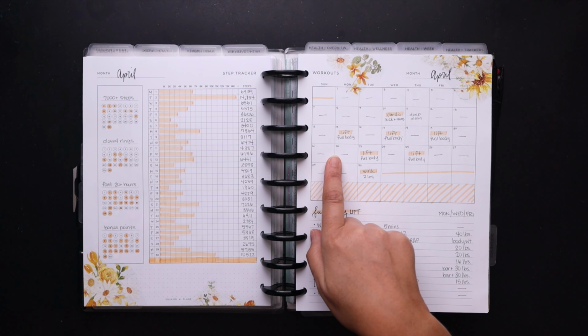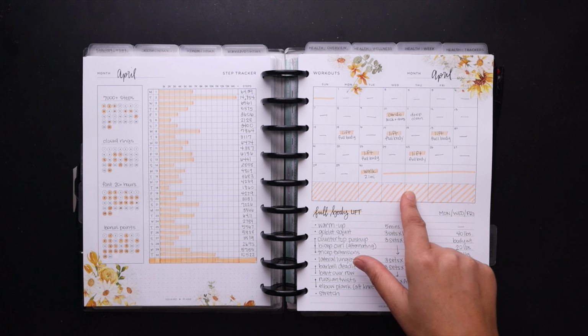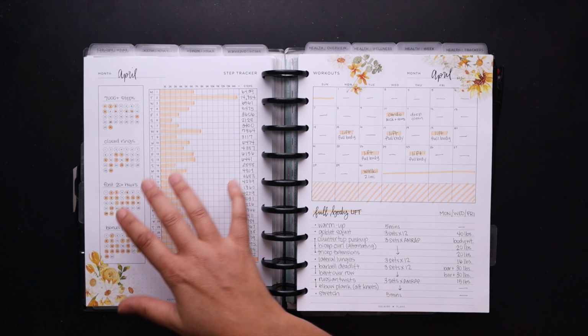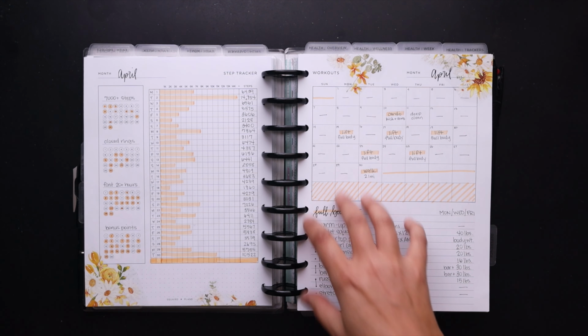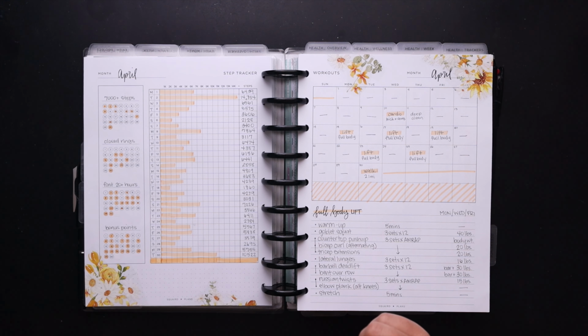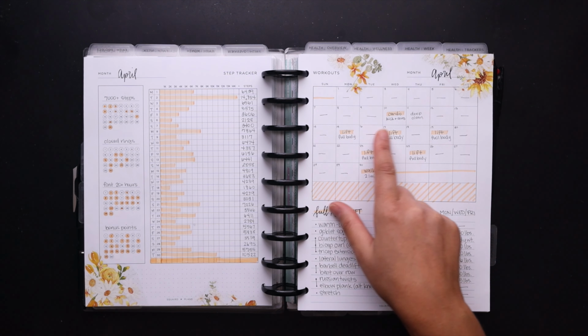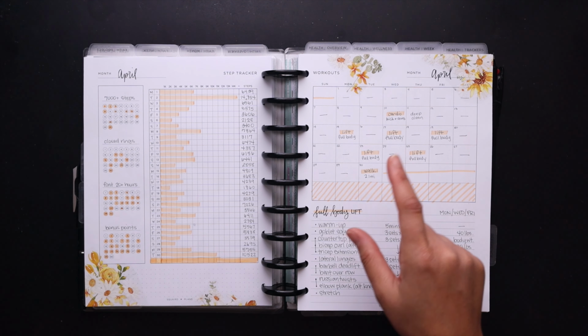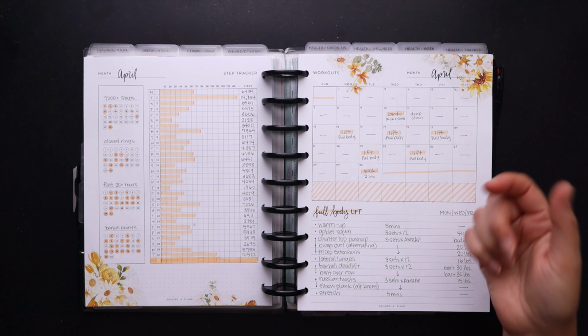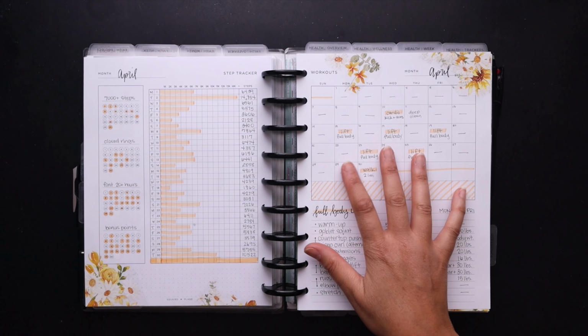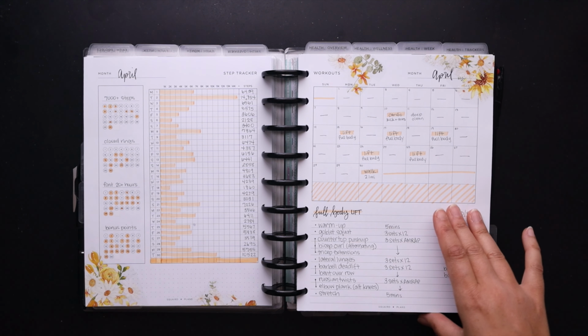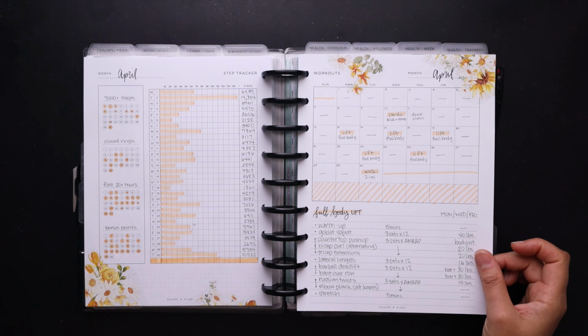I can tell from April it was not as strong of a month as the previous months had been. Again, mainly because of the move and just getting reoriented in my new place. But I started to pick things back up, and I recommitted to myself for May now that I've been here a month, just trying to get back on track.